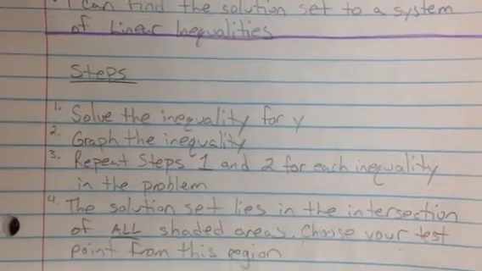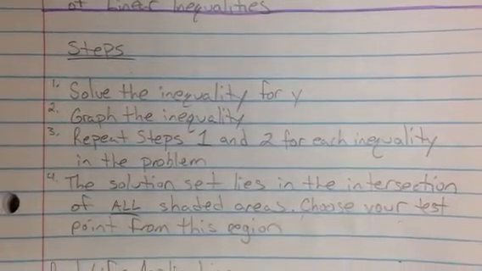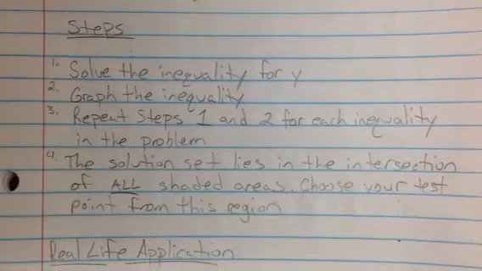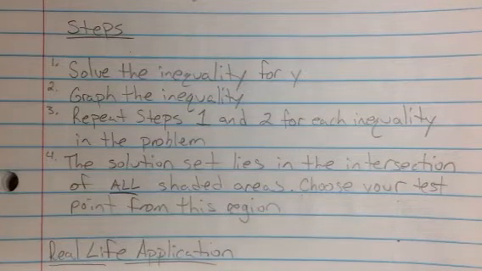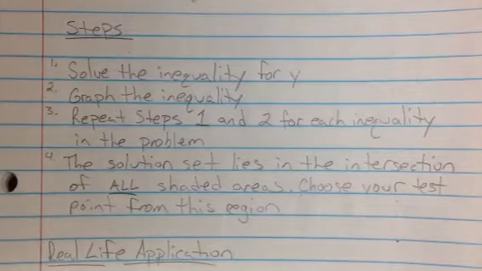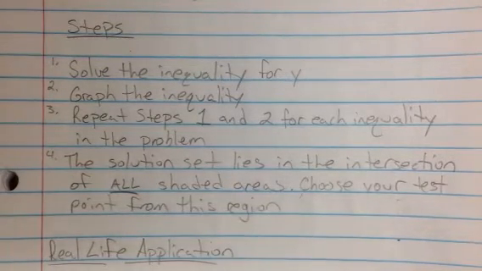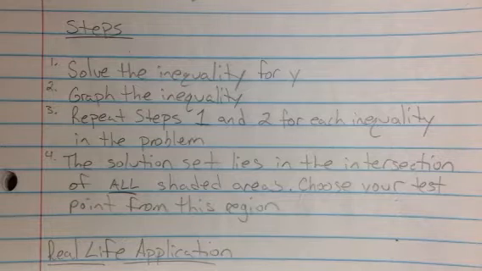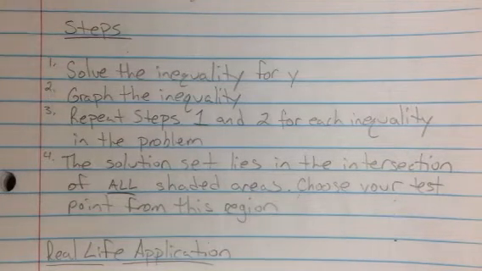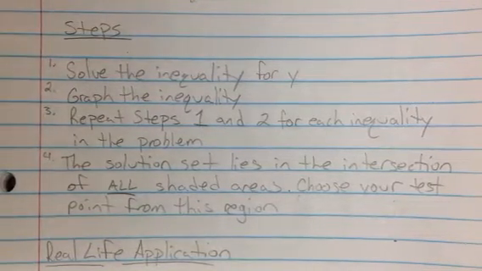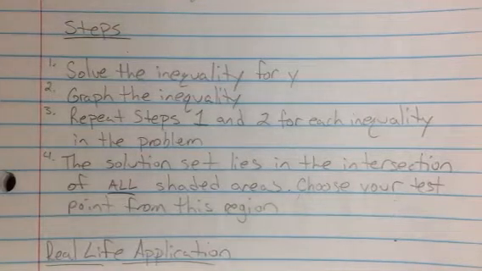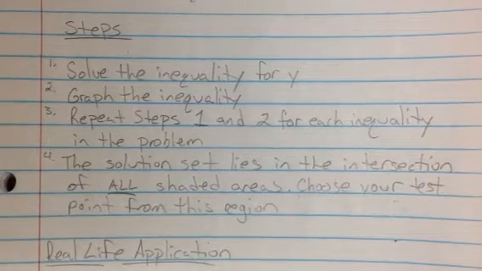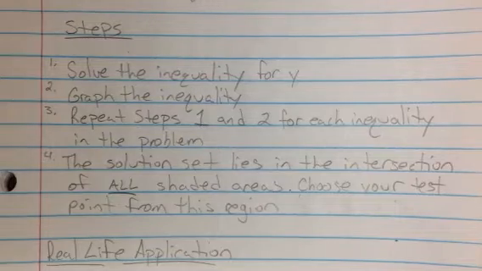Okay, so if you forget how to, these steps that I put down are pretty generic. So if they seem too generic, go back and rewatch the review on how to graph a single linear inequality. Okay, but you're just going to grab one of your inequalities. It doesn't matter how many there are. We're talking about linear inequalities right now.